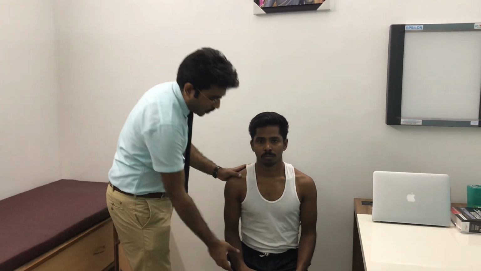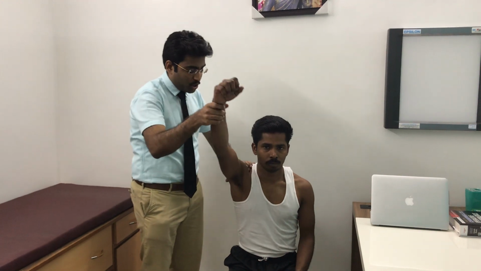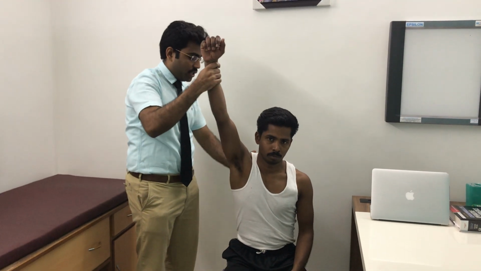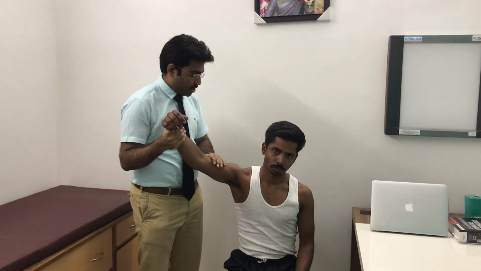And after doing this, I go for the passive range of shoulder movements, starting with functional elevation. While checking the functional elevation, I keep a hand on the scapula. One is to stabilize it and also to see if the glenohumeral scapulothoracic rhythm is maintained, or any abnormal dyskinetic movements that I could observe in the scapula this way.